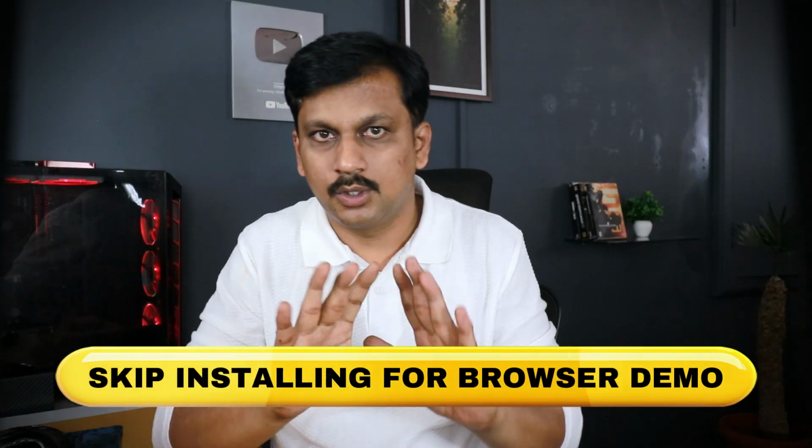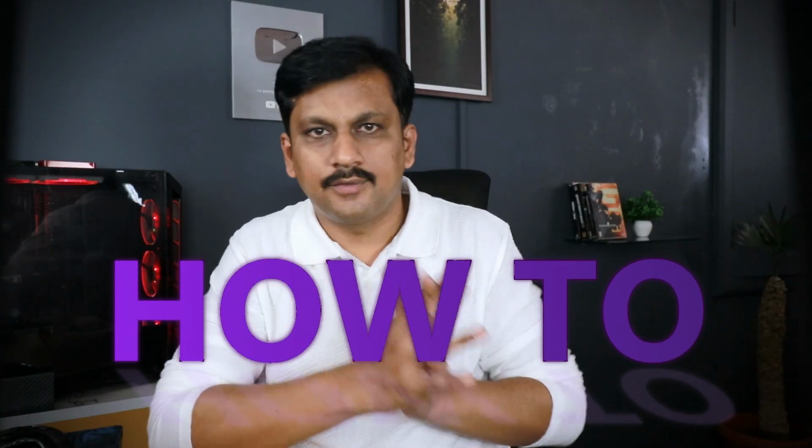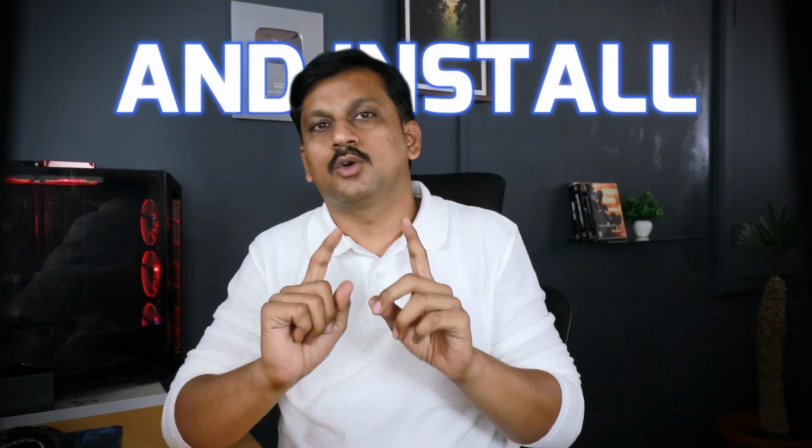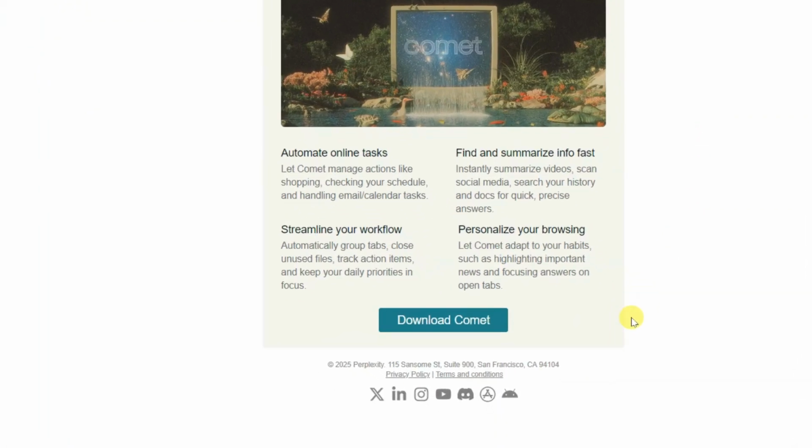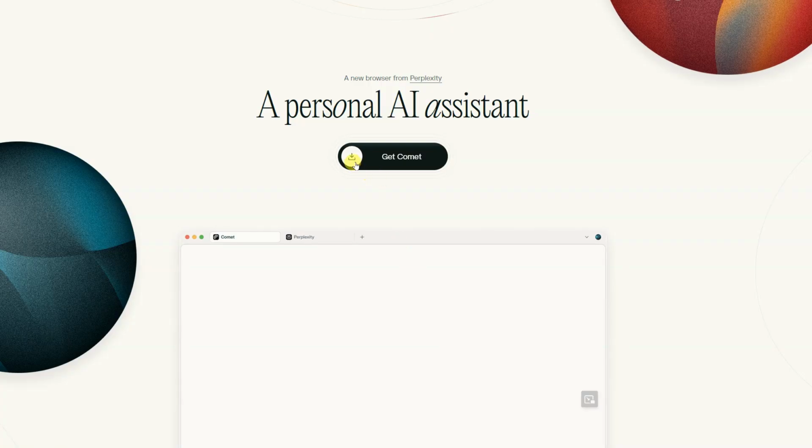You can skip this installing part if you are not interested. You can skip the timeline and forward it directly to the browser's functions. So let's say you have the invite and you're trying to install this one. Clicking on the invite link in your email will lead you to the download Comet button. Click on it, it will open a new window, and then click on get Comet.